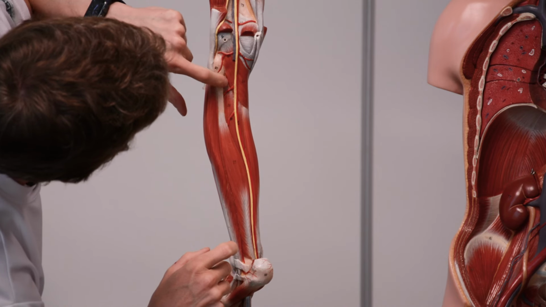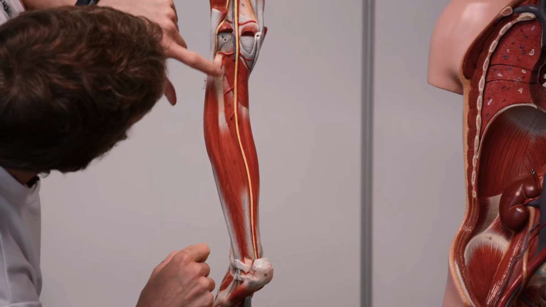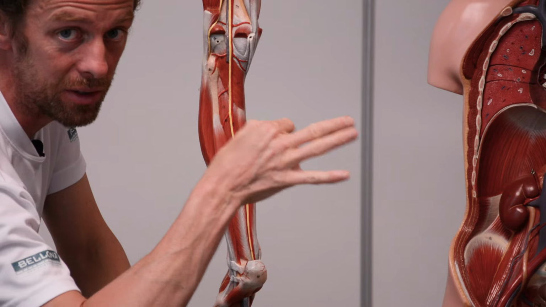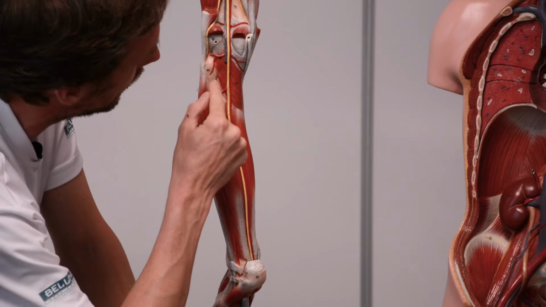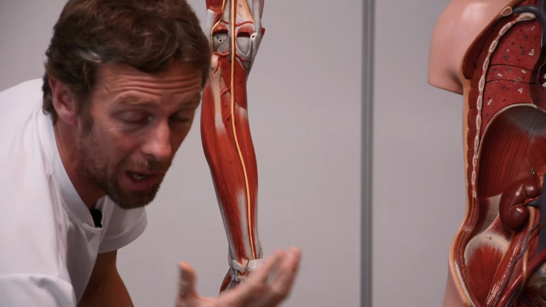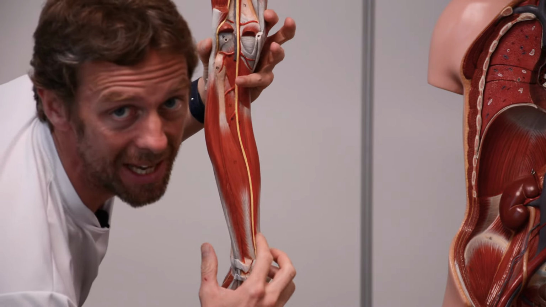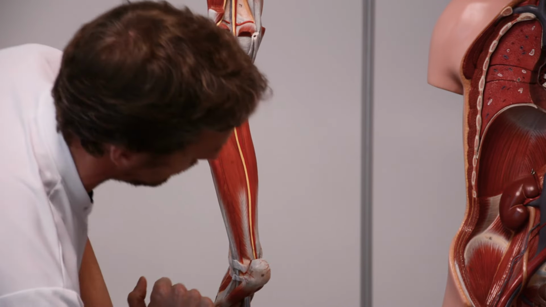And if this is the head of the fibula, around the neck of the fibula, we'd also expect to see another circumflex fibular artery surrounding it up there. And that also may well have connections with the other branches around the knee up here. There might be other anastomoses.